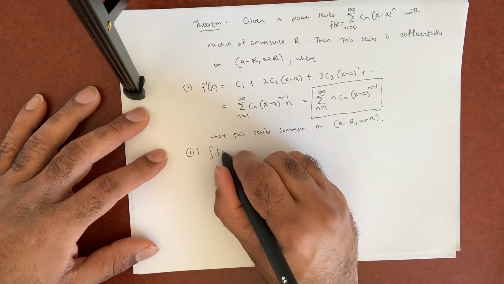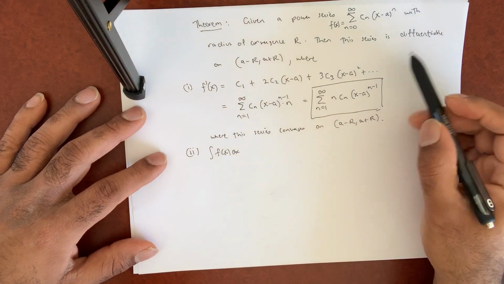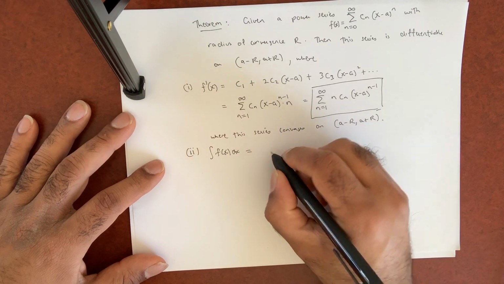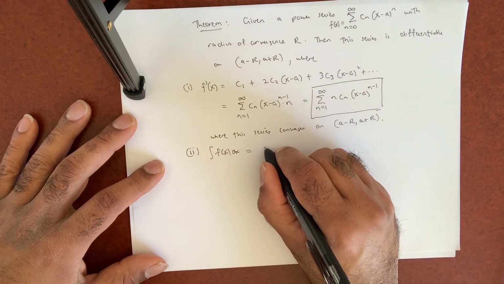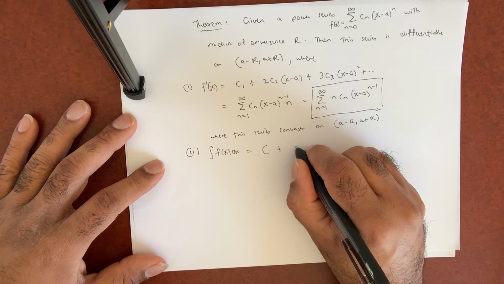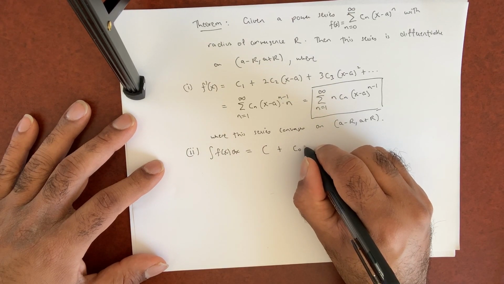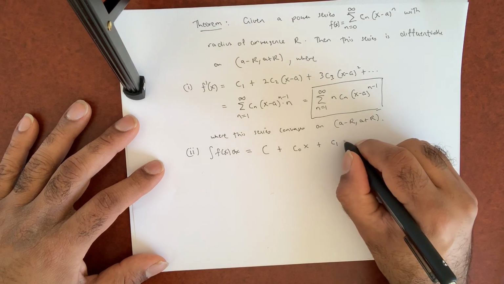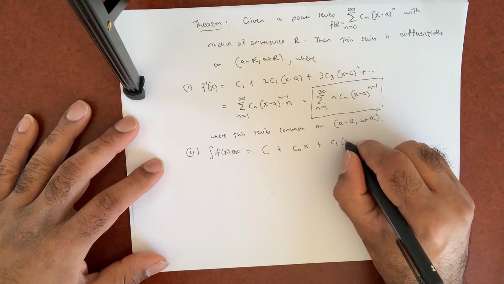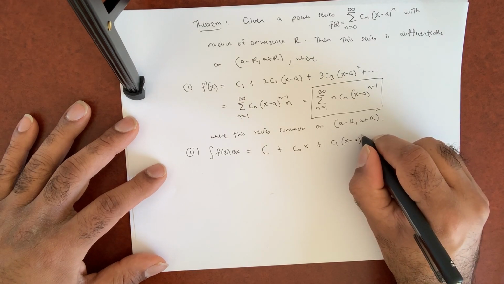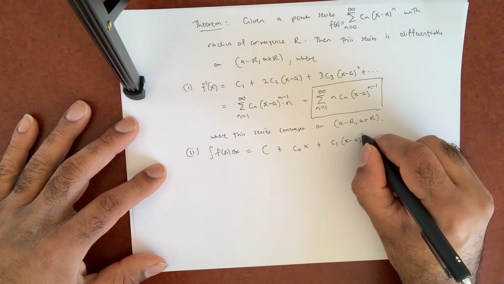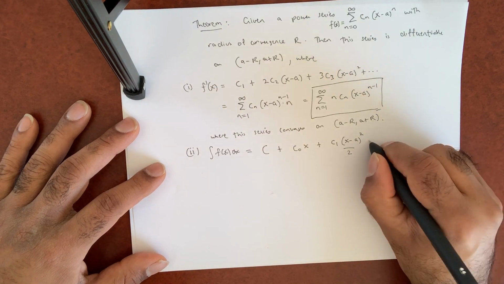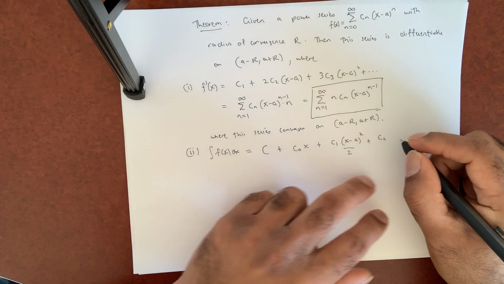The integral of f of x dx, notice that if f is differentiable, it's continuous, and so you can integrate. This is going to be, well, I have a constant c plus c0 x plus c1 x minus a to the second power divided by 2 plus c2, right?